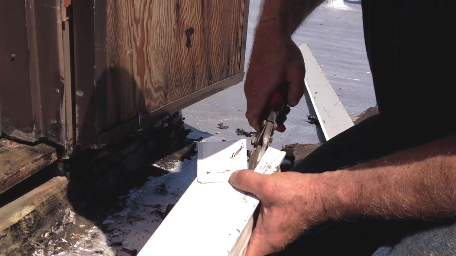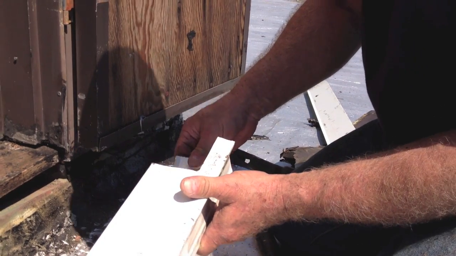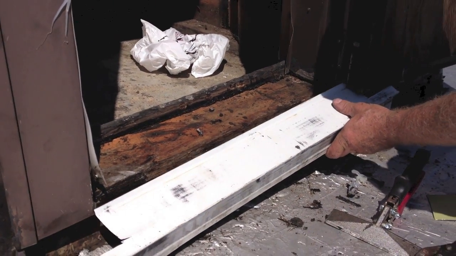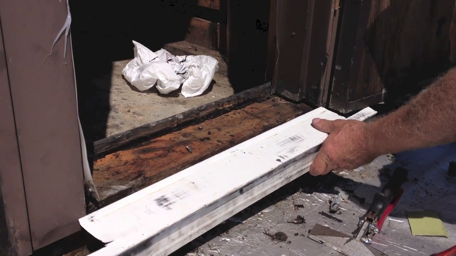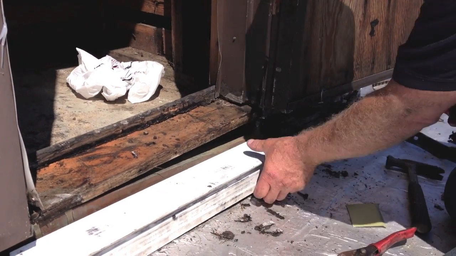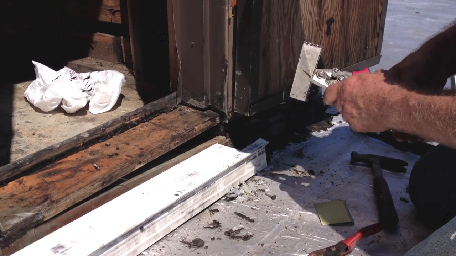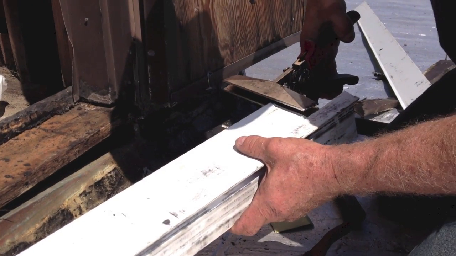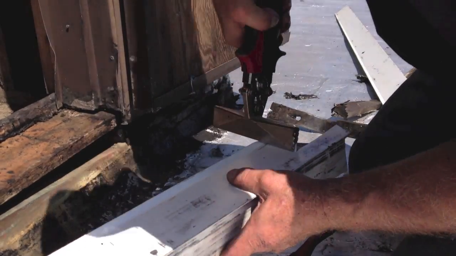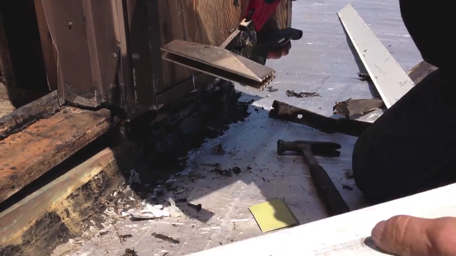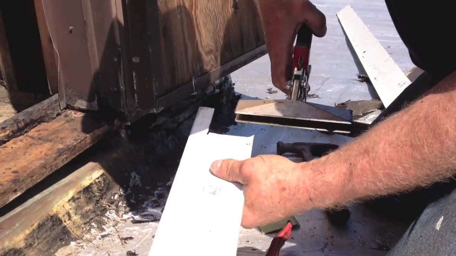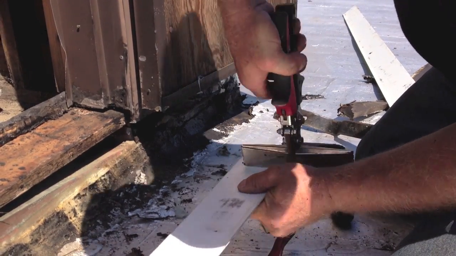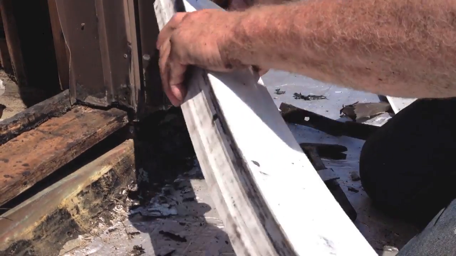Alright, so I'm cutting this, and I got it more or less the right width here of the sill, a little bit wider. And then I'm going to take my tool here and bend this up a little bit, right there. Bend this one up a little bit here to make that little lip so water cannot get past that.